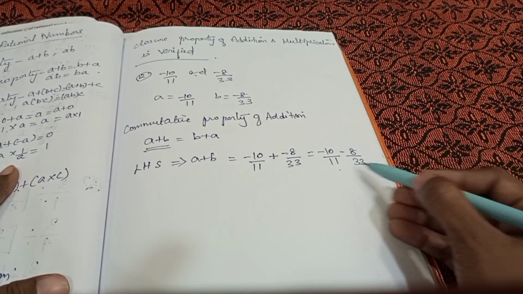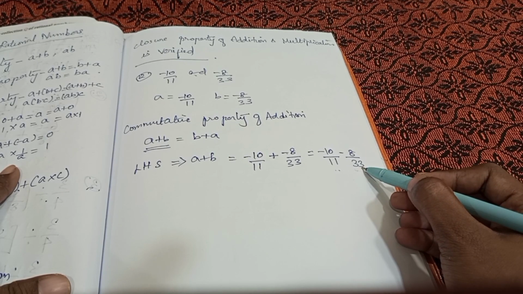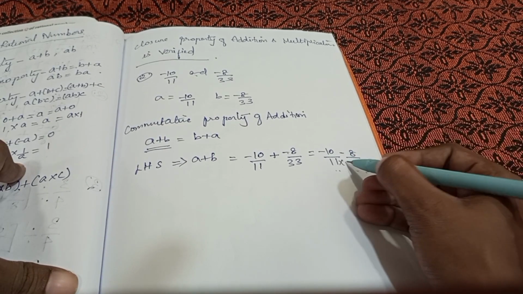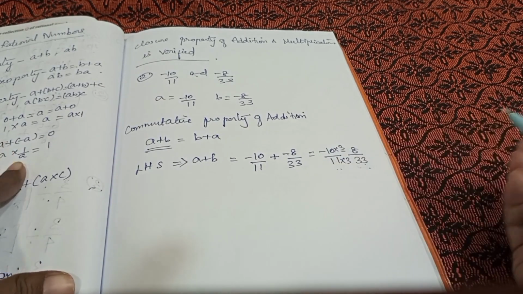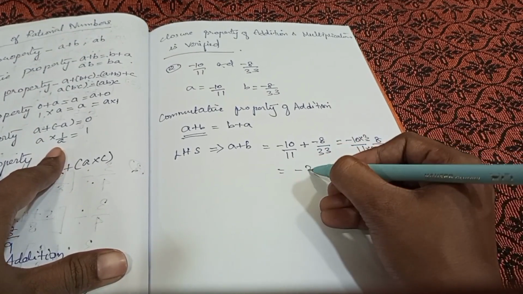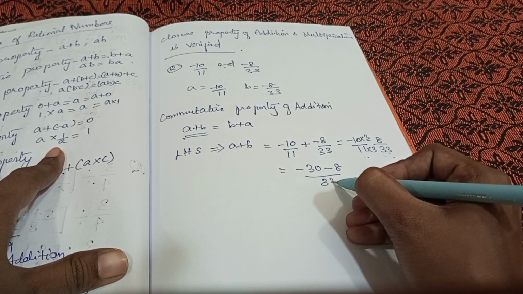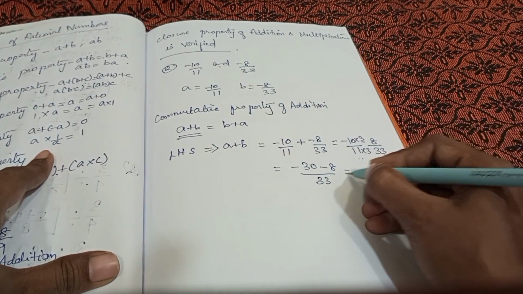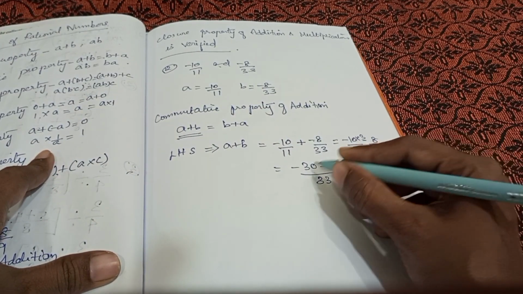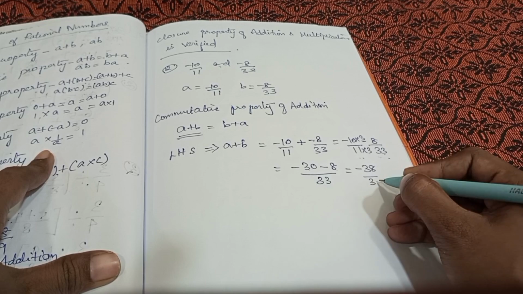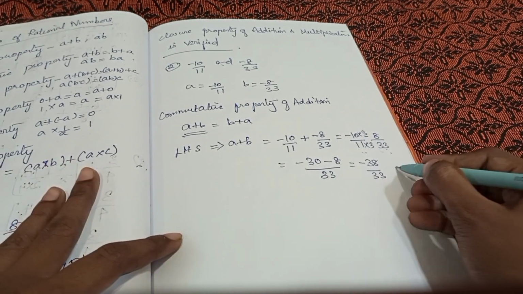Now see this. This is the 11 table, and 3 elevens are 33. So you can multiply this with 3 to get 33. So what happens? Minus 30, minus 8, the whole divided by 33. So what happens? Minus 38, you have to add, divided by 33. This is the left hand side.